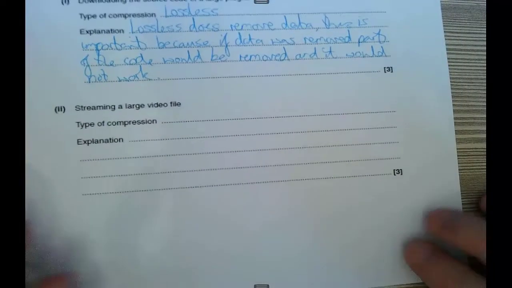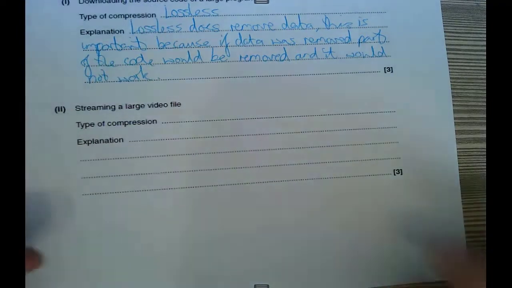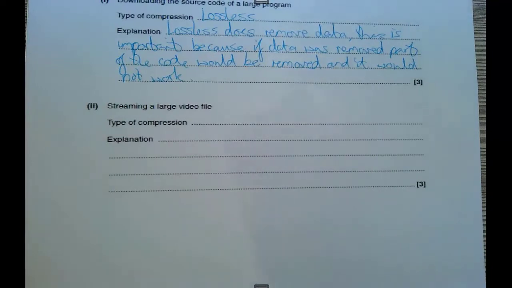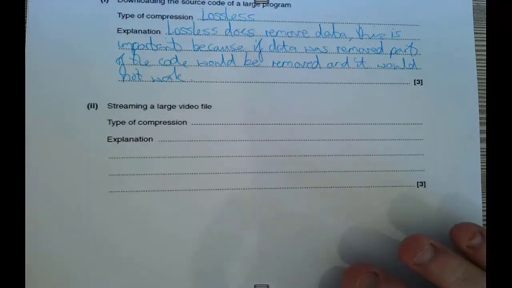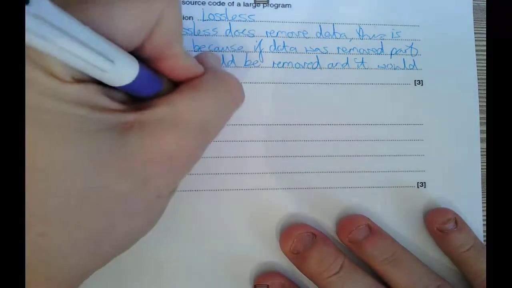Okay, so the next one is streaming a large video file. Now you could make the assumption at this point that if the first one was lossless, the next one's going to be lossy, and there's a fair chance of that if you're having a bit of a guess, but never assume that. So streaming a large video file, well, we know that lossy gets greater rates of compression because it removes data, and we can remove pixels and reduce the resolution without making the video file unwatchable. Therefore the most appropriate type of compression is going to be lossy.